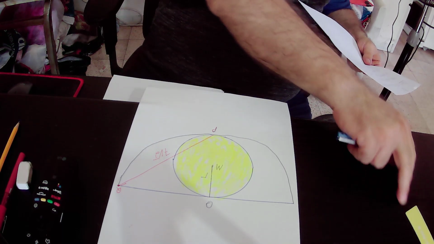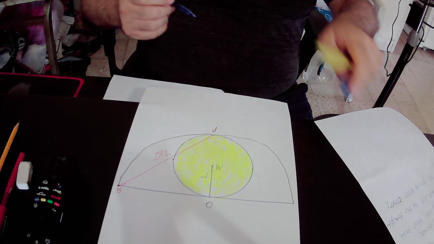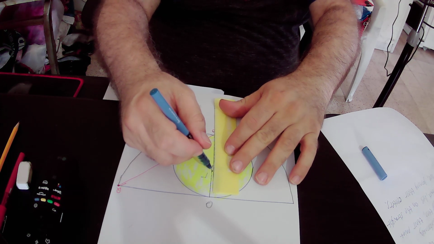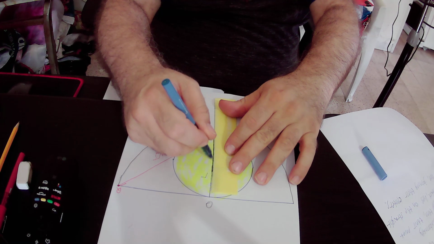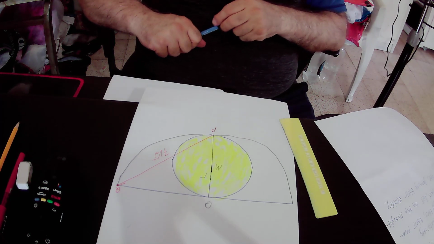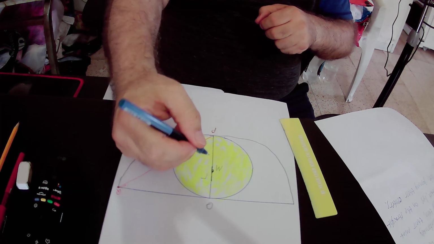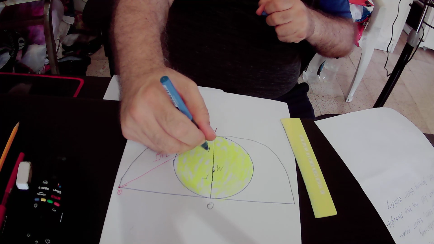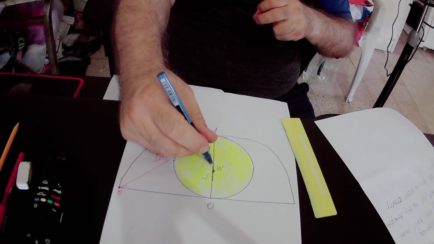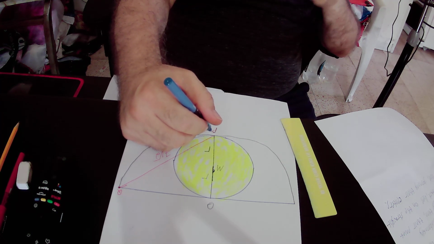So I will connect points M and P. Actually, the line segment MP is also the radius of the yellow circle, because it starts from the center of the yellow circle, that is point M, and ends at point P, that is a point on the yellow circle itself.